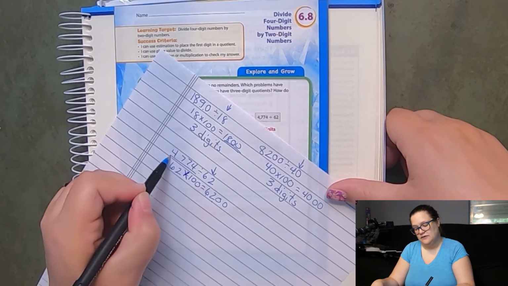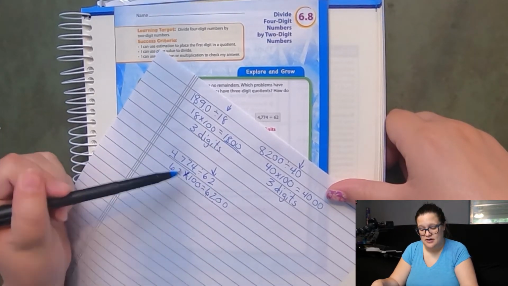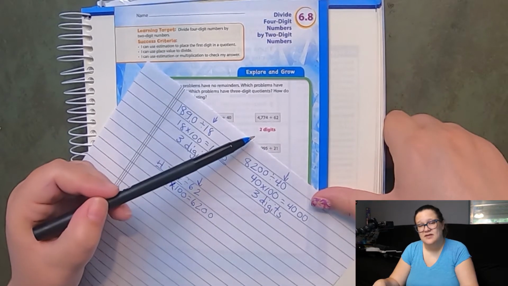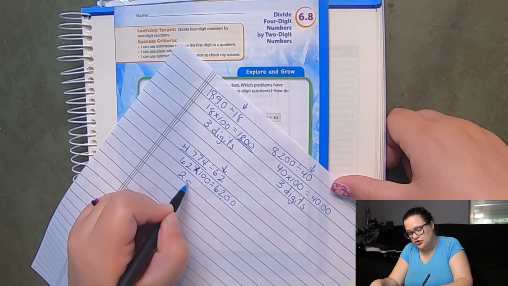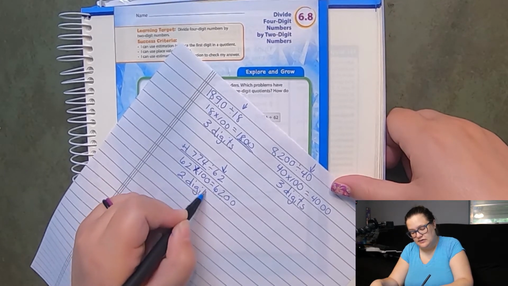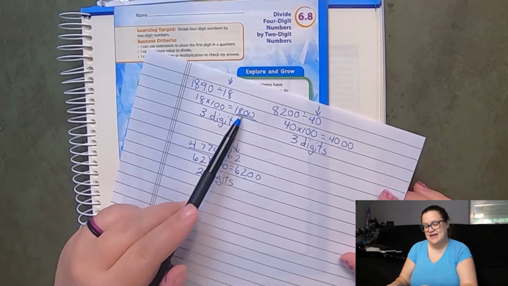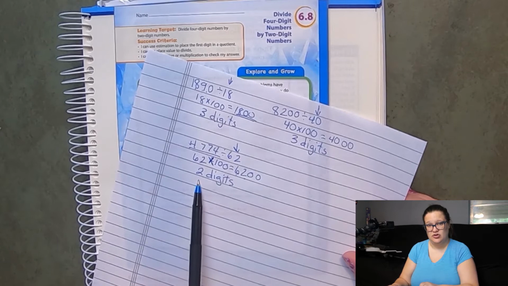Our dividend was 4,774. 6,200 is greater than 4,774, right? So the quotient for this division problem will only have 2 digits. Okay? So remember, less than, 3 digits; greater than, 2 digits.